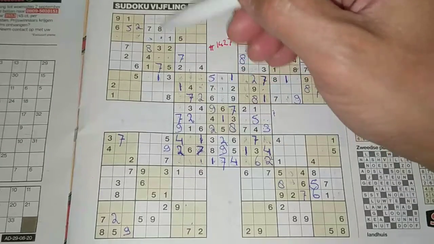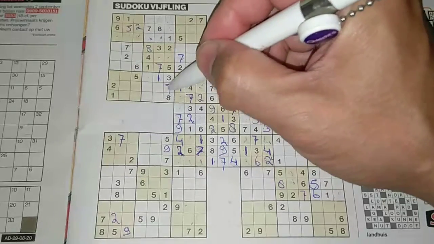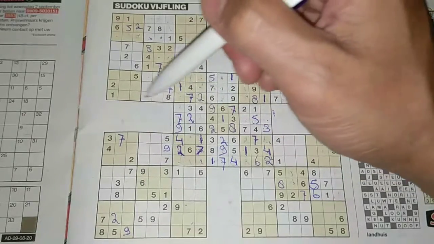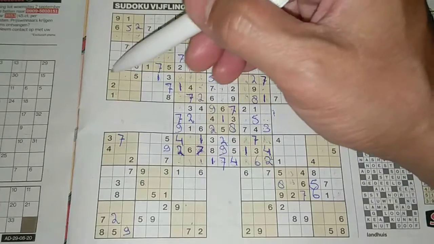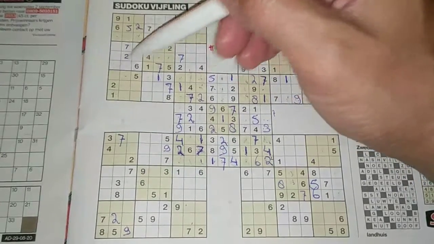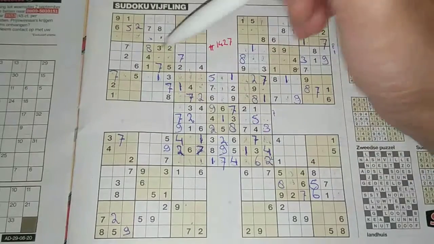7 in this column, 7 in the middle column, so the column next. The only place for the 7 should be there. 7 in the last row, 7 in the row above, so in that row, the only 2 places for the 7 should be here or there. We see here 7, no 7 there, 7 should be there.